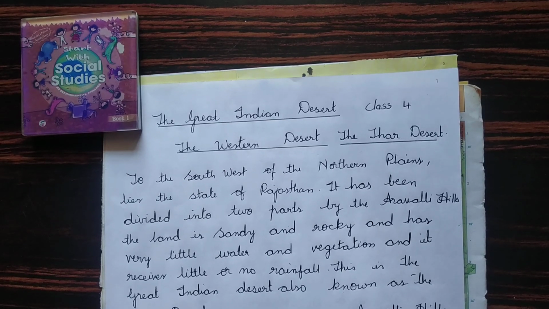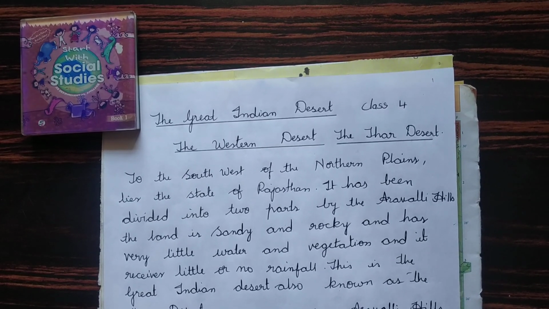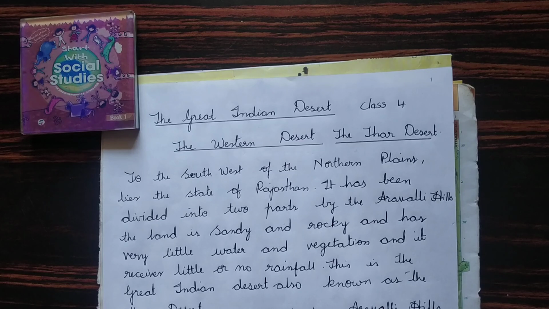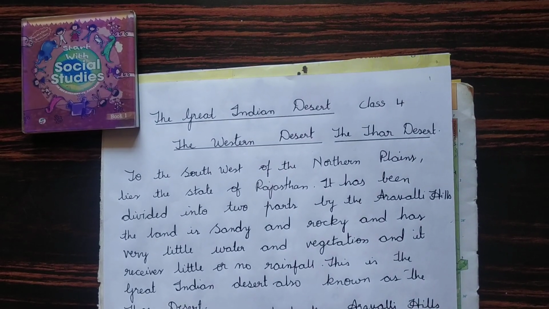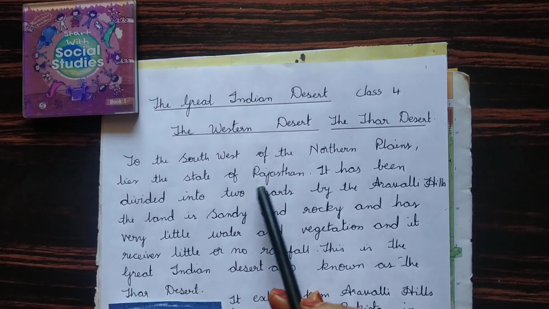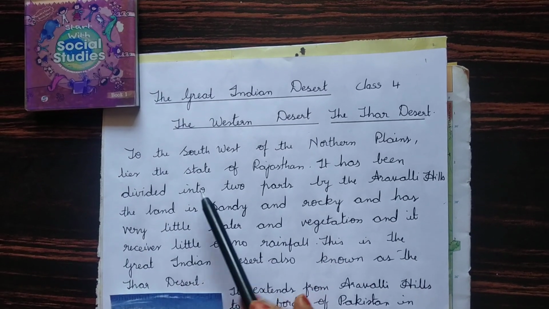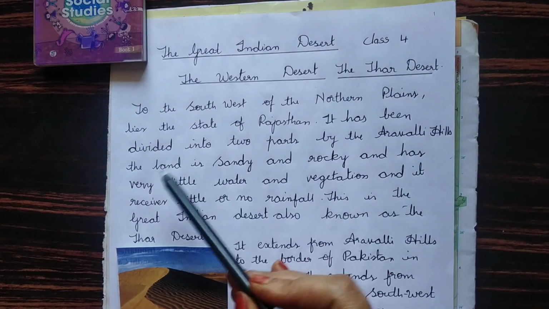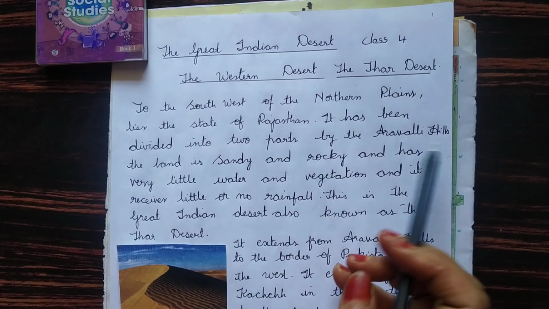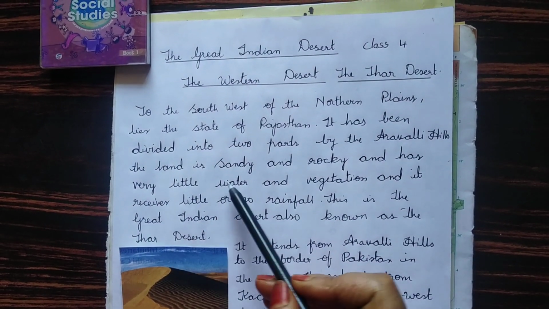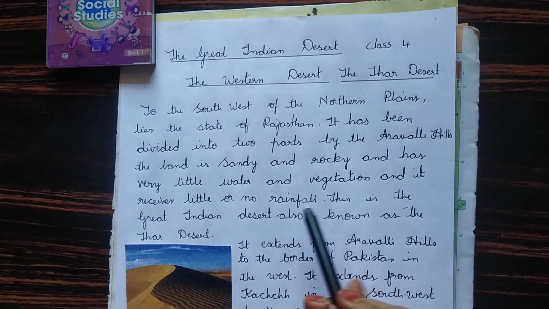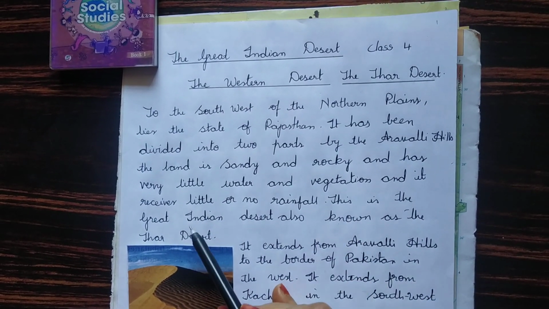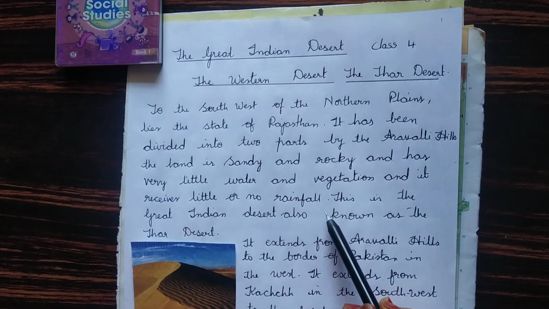This is Aruna Rajaputra, your social studies teacher, with today's topic, the Great Indian Desert for class 4 CBSE. The Great Indian Desert is also known as the Western Desert, the Thar Desert or the Rajasthan Desert. To the southwest of the northern plains lies the state of Rajasthan. It has been divided into two parts by the Aravalli Hills. The land is sandy and rocky and has very little water and vegetation, and it receives little or no rainfall.